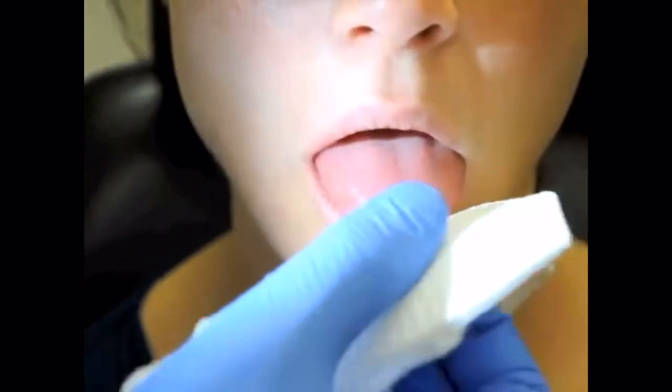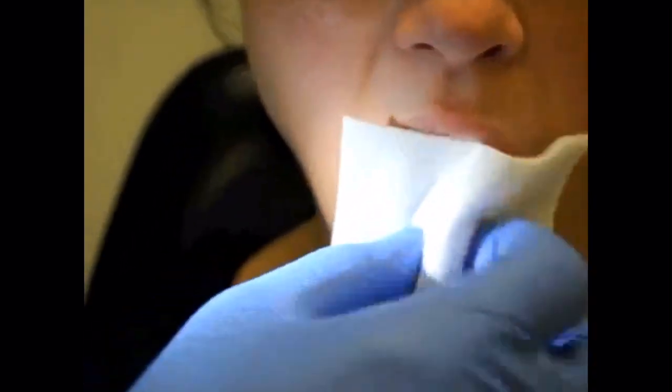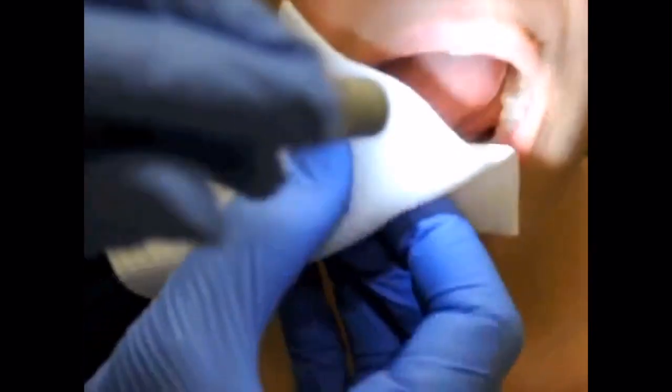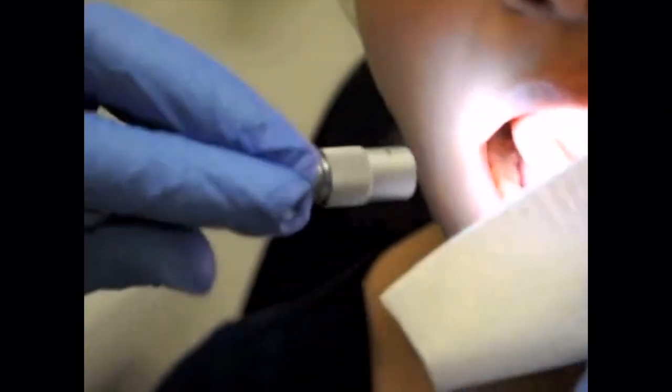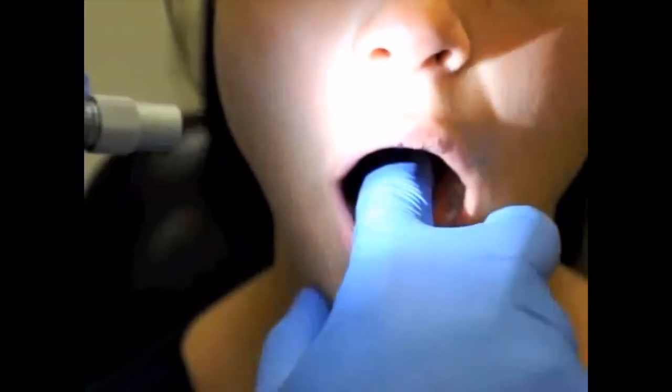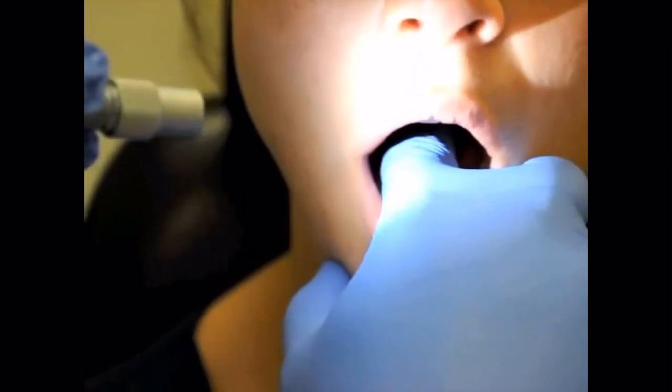Okay. If we also want to examine the tongue more carefully, we can ask the patient to stick their tongue out and grab it with a gauze. And you can then manipulate the tongue and move it around to examine for any lesions. If you do identify a lesion in the tongue, it's important to palpate the tongue and feel the extent of the lesion. You can also palpate the base of the tongue as well. Be aware that this will cause the patient to gag.